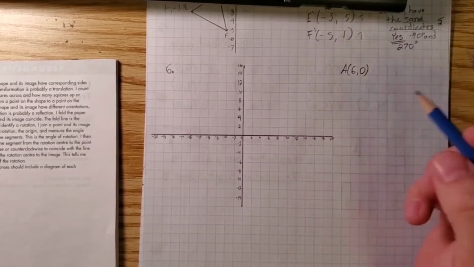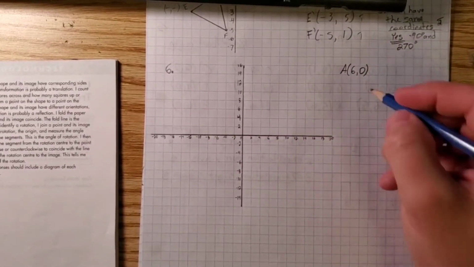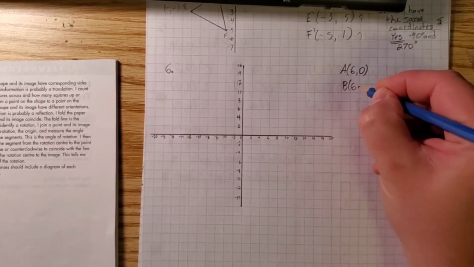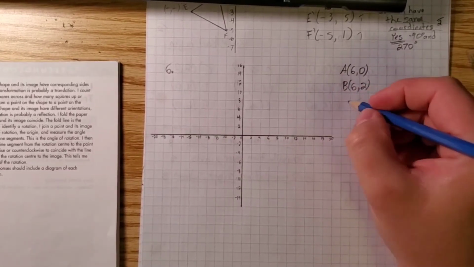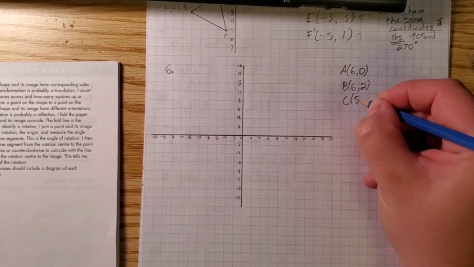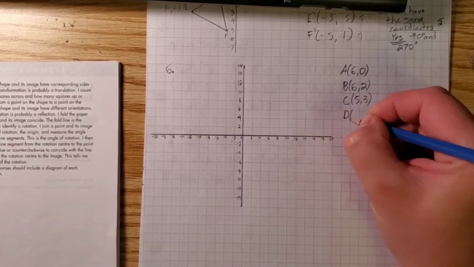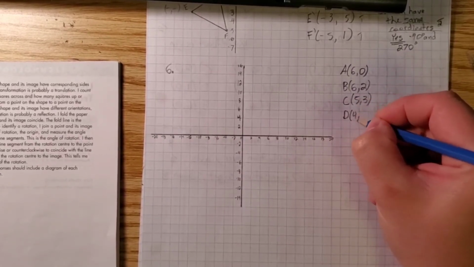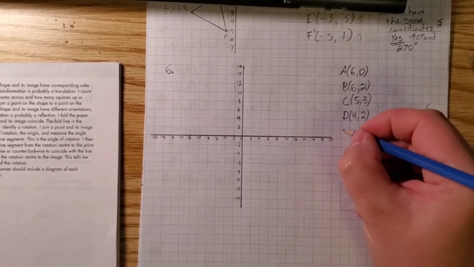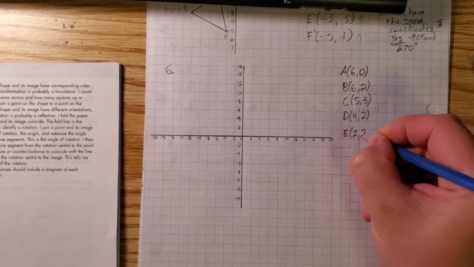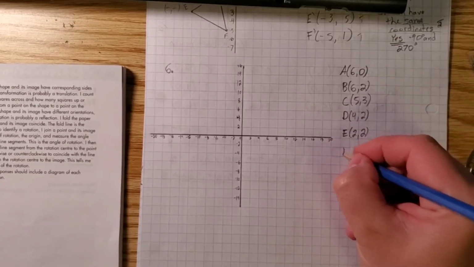But I'll write it on the side just to keep it organized. B is 6, 2. C is 5, 3. D is 4, 2. E is 2, 2. And F is 2, 0.